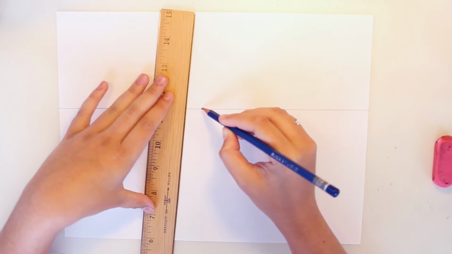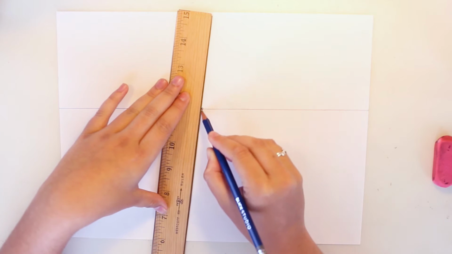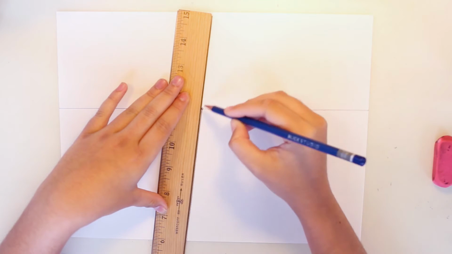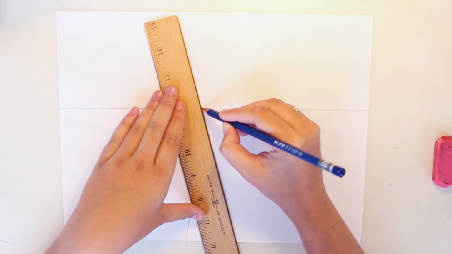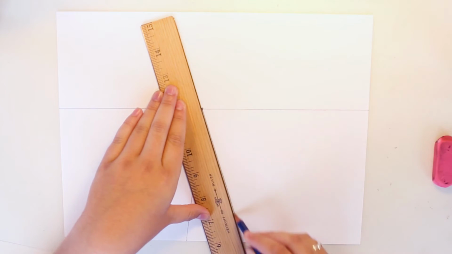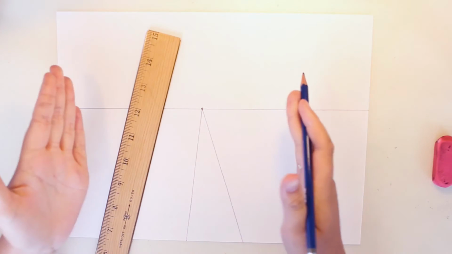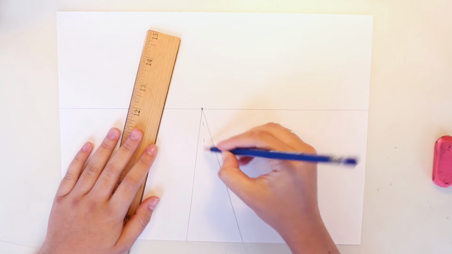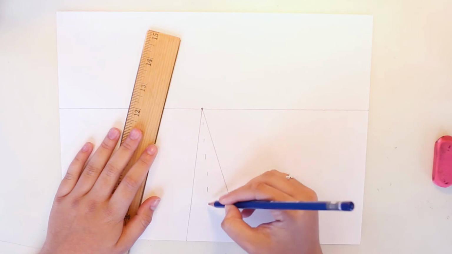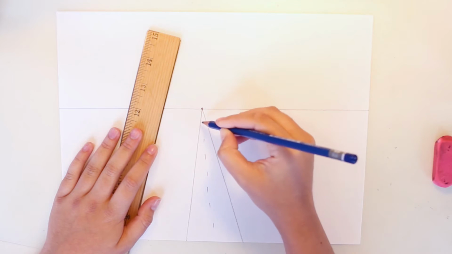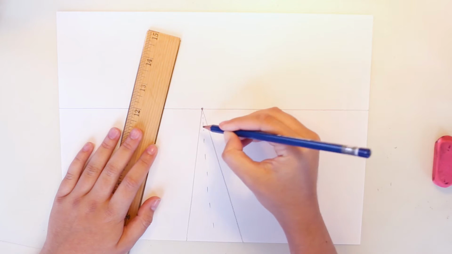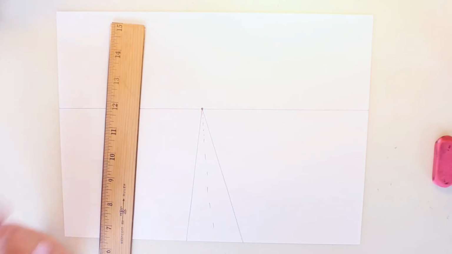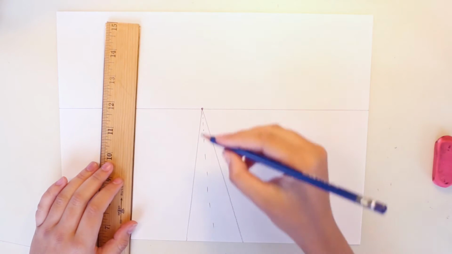So I'm going to start with a road. This is going to be a city landscape where everything is lined up along this road. So here we have our road. You can draw the little lines going off into the distance, getting really small as they go on, like that.